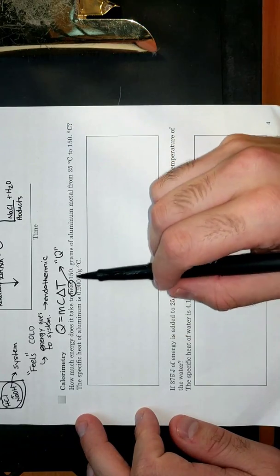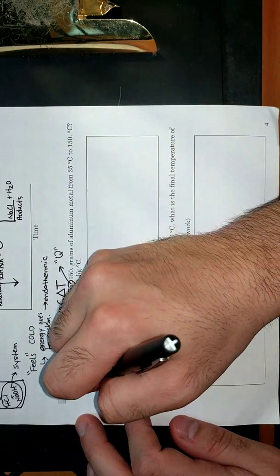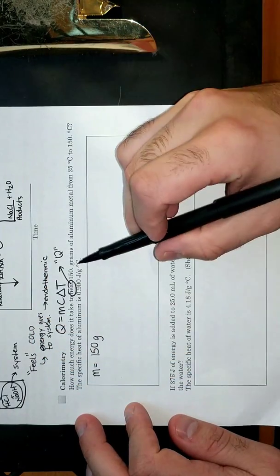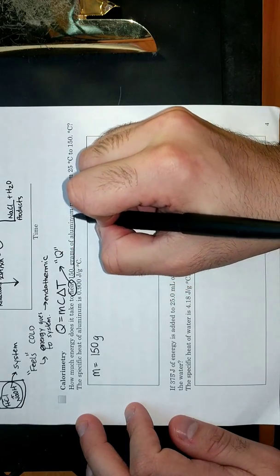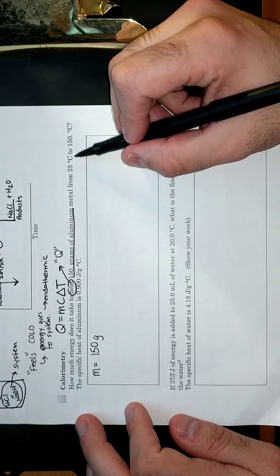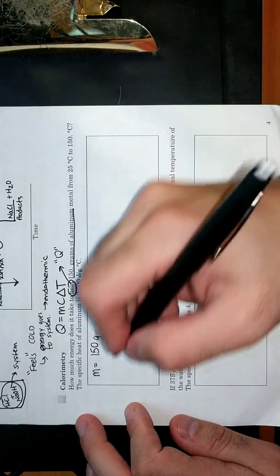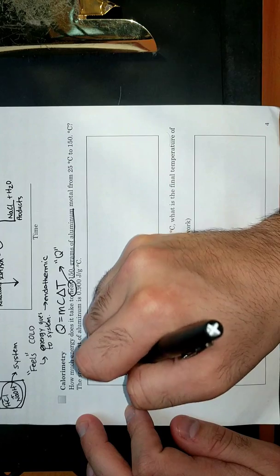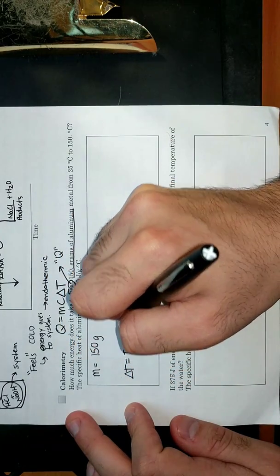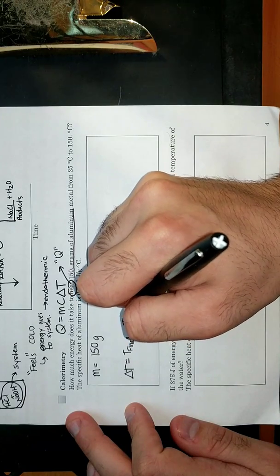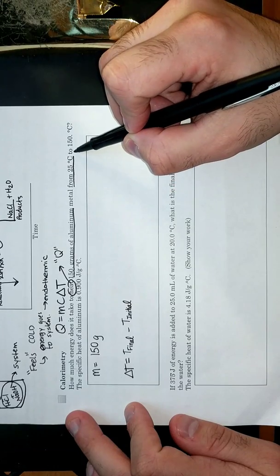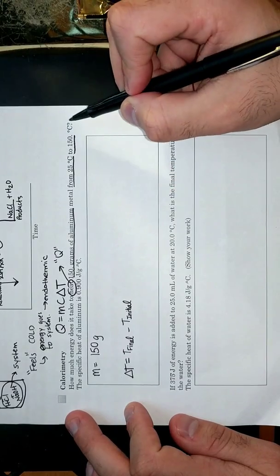So I have 150 grams of aluminum. That's going to be my mass, so M is equal to 150 grams of aluminum. And I want to change its temperature from 25 degrees Celsius to 150 degrees Celsius. That has to do with my delta T. Delta T is T final minus T initial.